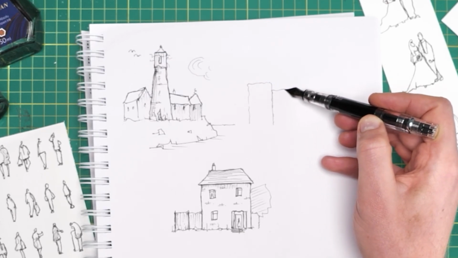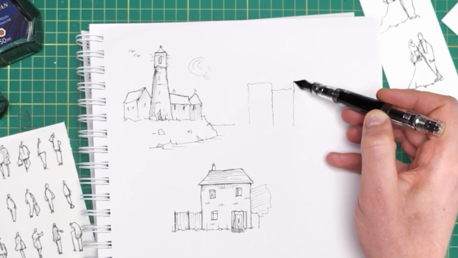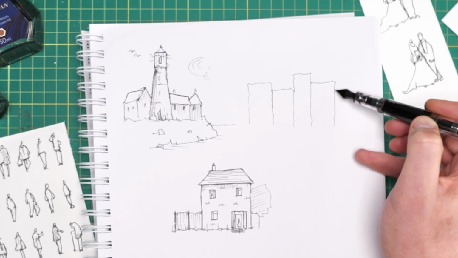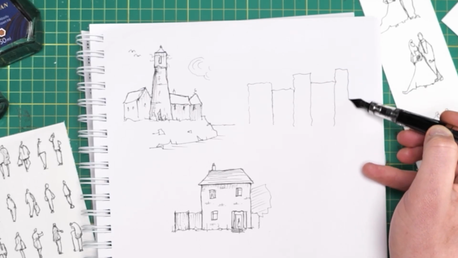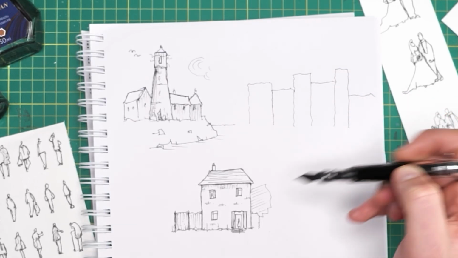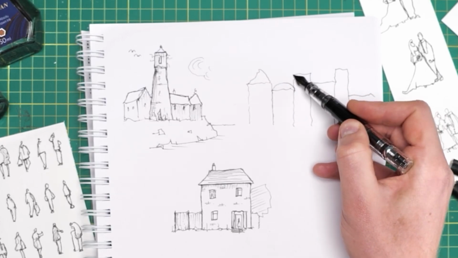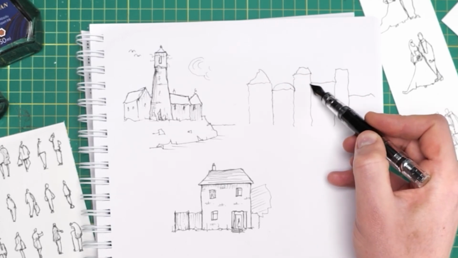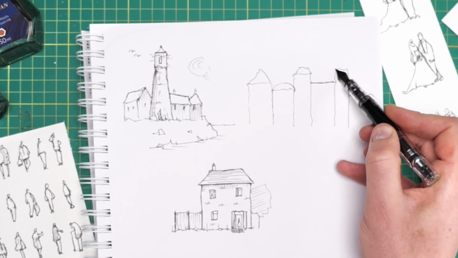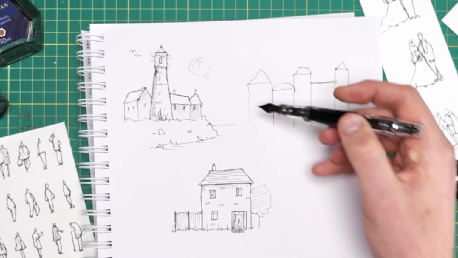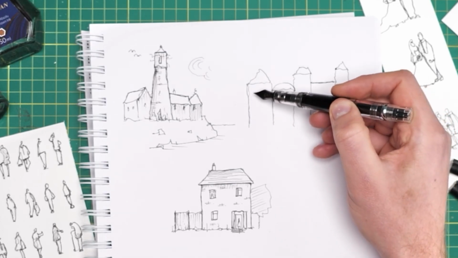So let's do a rectangle, another rectangle, another rectangle, make them different shapes and sizes. Some can be tall and thin, some can be sort of flat, long, wide, and then they can have different triangles on top or even semicircles. Flat tops in places, we can leave this one flat, and there we go. And just like that, we've got this kind of row of, well, they're just shapes, aren't they?